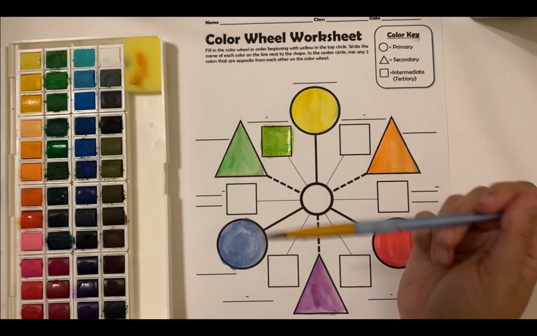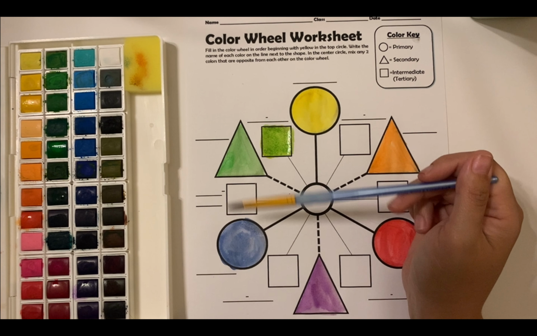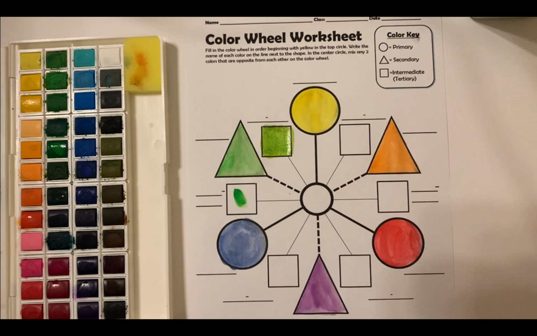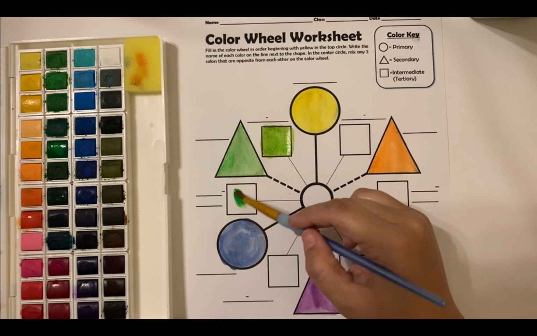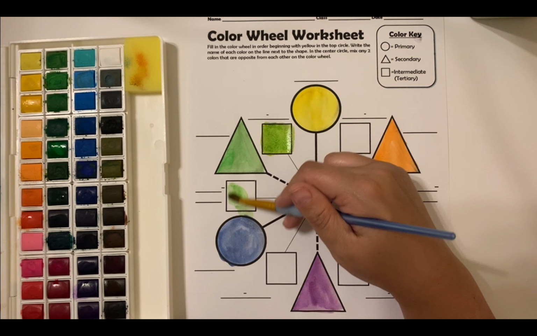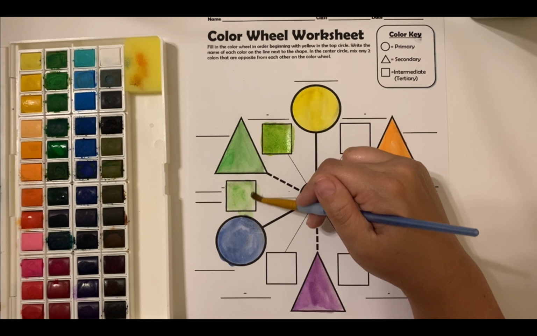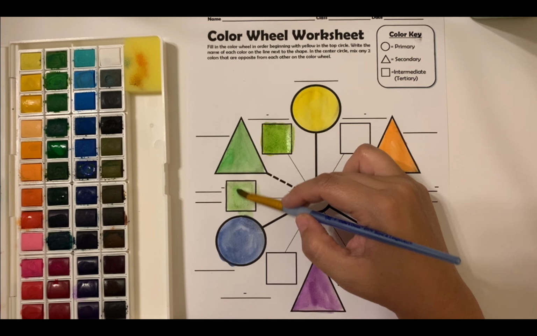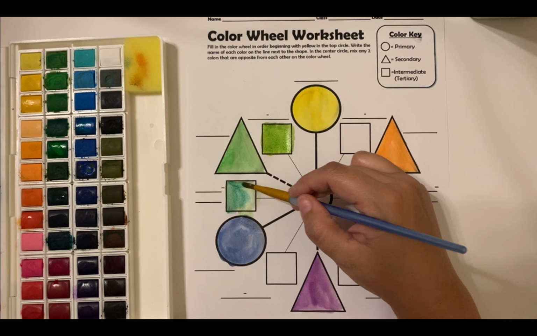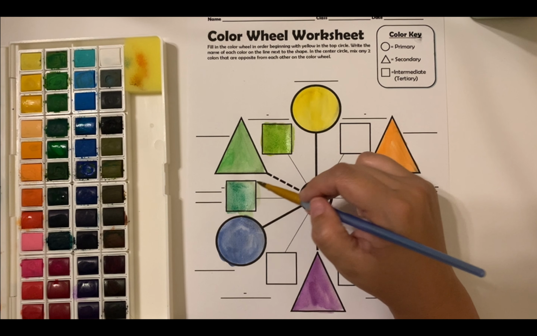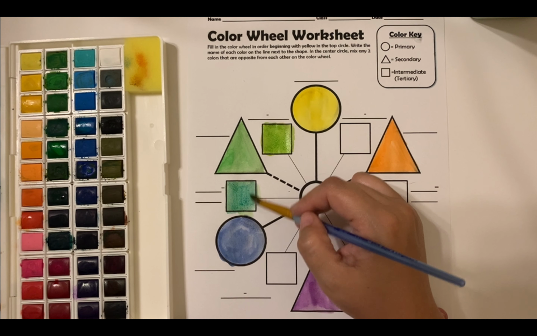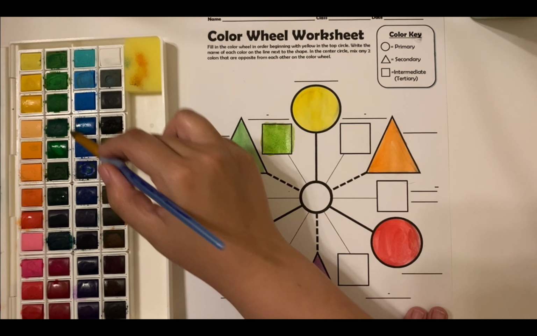All right, so then our next secondary color and primary color, we have green and blue. That would make a blue-green. I'm going to do the same thing as I did before. I am just going to put a little bit of green in my box here, and then a little bit of blue on top of it. Mix those colors together, and that is going to make our blue-green, and also kind of be like a teal color. Put a little bit more blue in there.